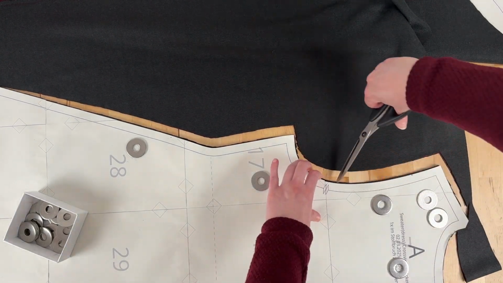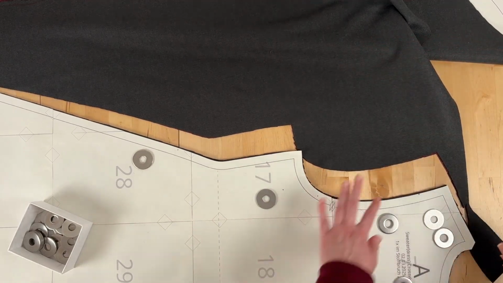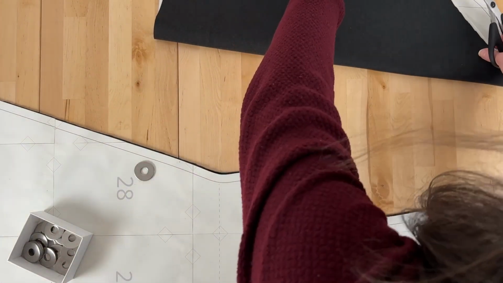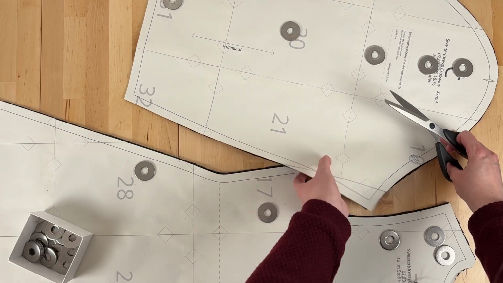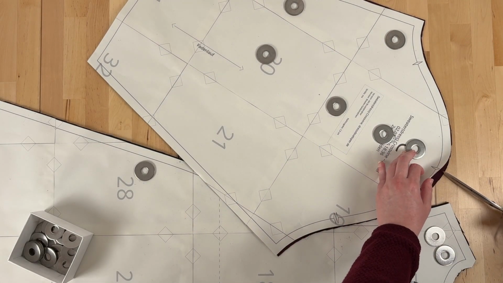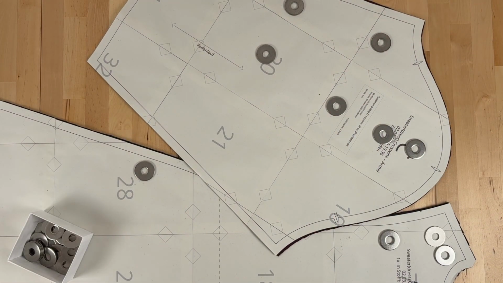So, don't forget the notches. I haven't cut the notches on the sleeves yet, so I will do this now. And this one. Okay. Now I have cut the back and one of the sleeves, and I will cut the front and the second sleeve, and the collar and the cuffs and the pockets. And then I will check in again.